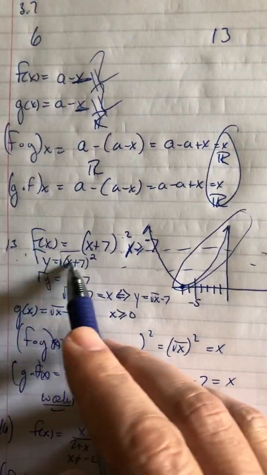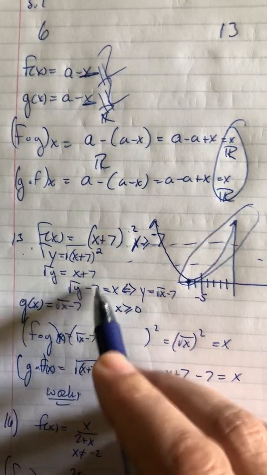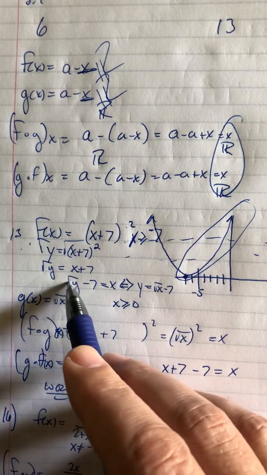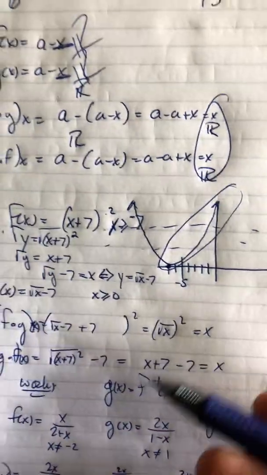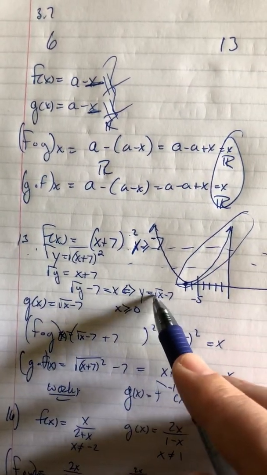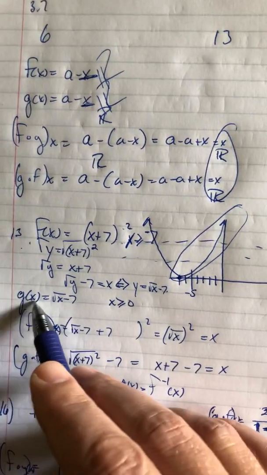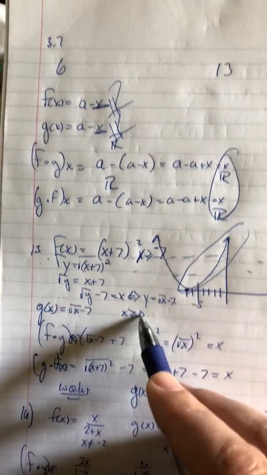So I'm going to take the square root on both sides. I'm going to have the square root of y is equal to x plus 7. I'll move the 7 over, so I have square root of y minus 7 is equal to x. And for mathematical reasons, we flip the y and the x, and we end up with y is equal to the square root of x minus 7, or that's our g of x. Now the domain on this is naturally x is greater than or equal to 0.